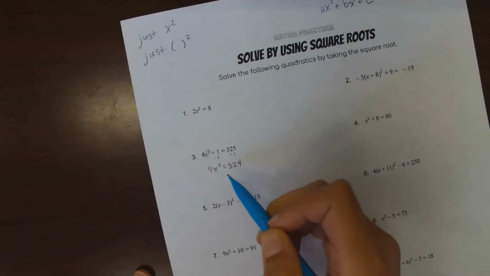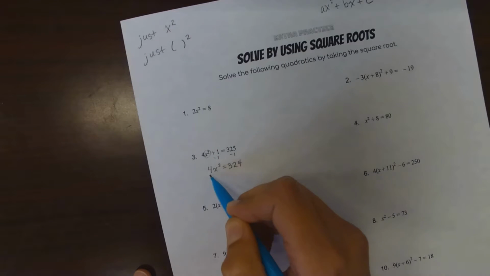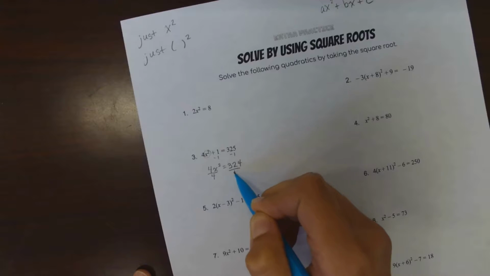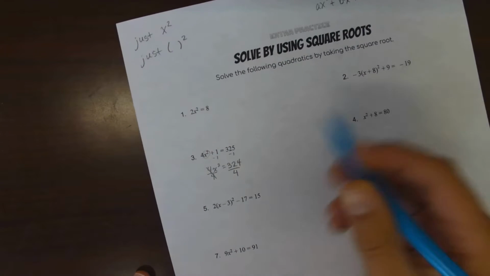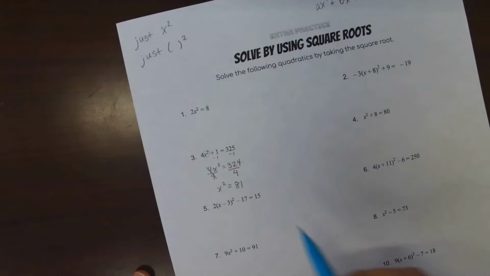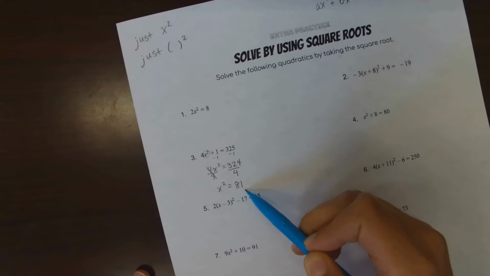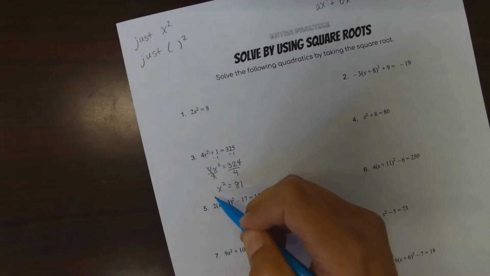Okay, and then now to get rid of this 4 next to the x, it's 4 times x, so the opposite would be dividing. Okay, so 324 divided by 4 is 81. And then now x squared is totally alone. So my last step is to solve using the square root.